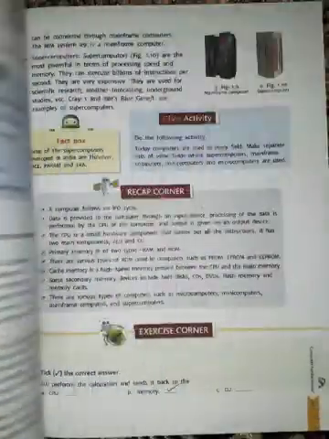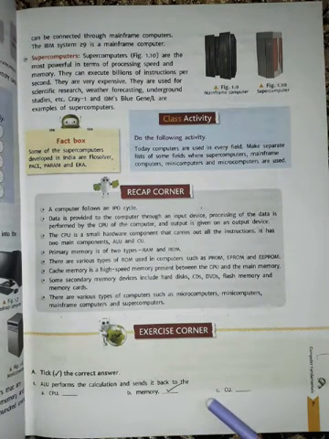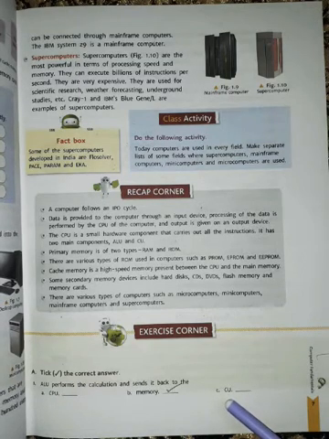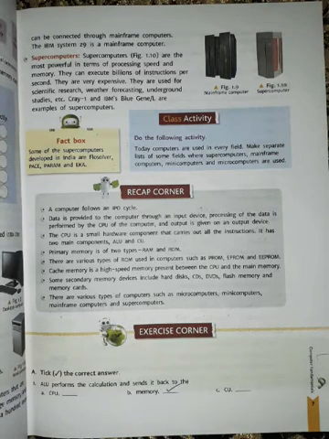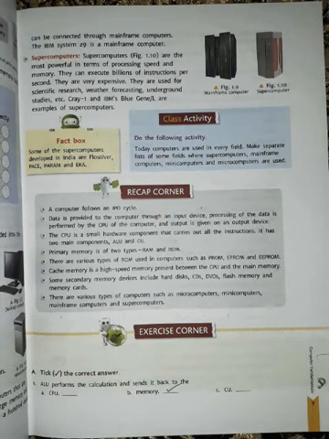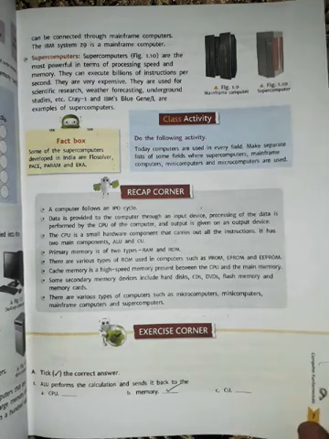On the screen you can see properly. Here, tick the correct answer: ALU performs the calculation and sends it back to the memory. Students, if you have got your book, then it is good for you, because you can read all the things one by one from the book, and you can fill these exercises in your book.